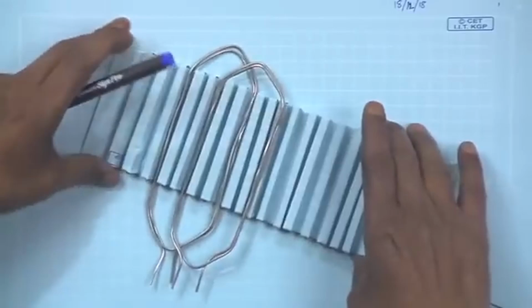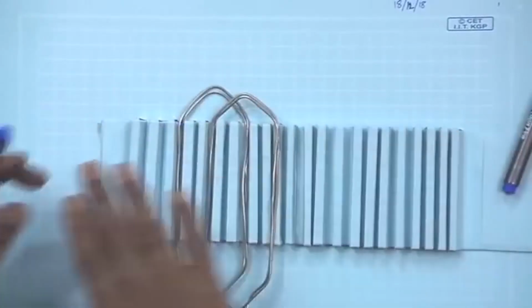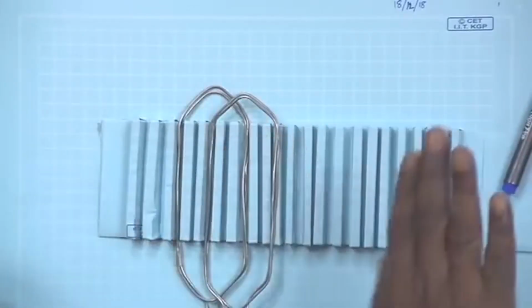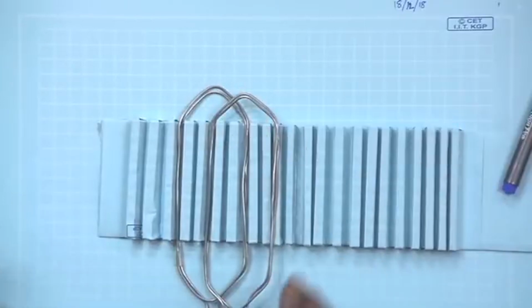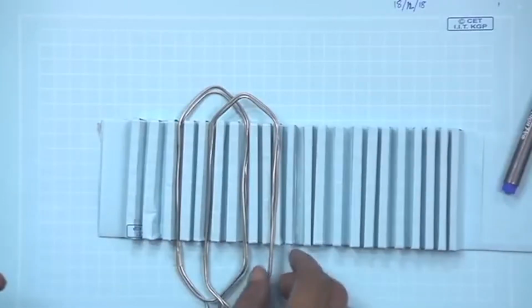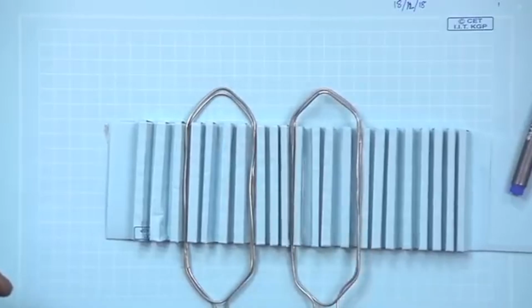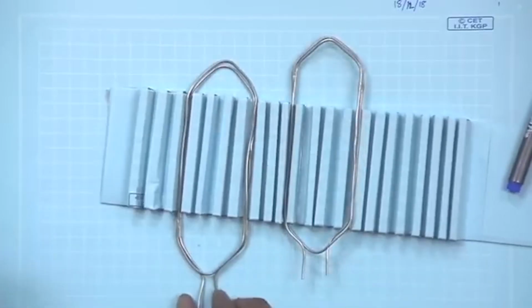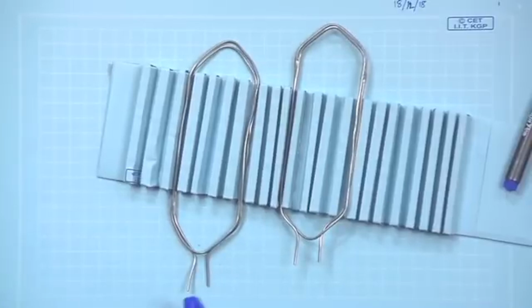And when these coils rotate, moving relative to a sinusoidally distributed magnetic field, there will be an induced voltage across the two terminals of the coils. You should note that this terminal is 1 and this is 1 dashed.